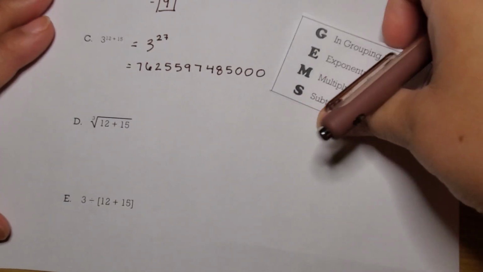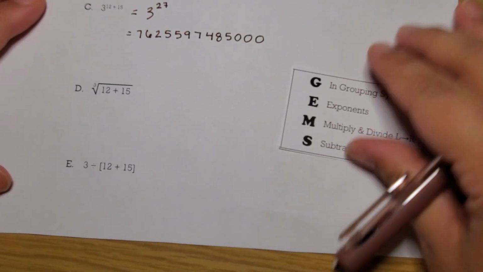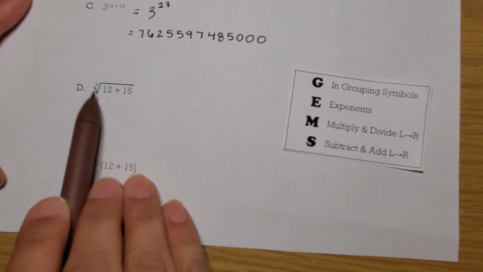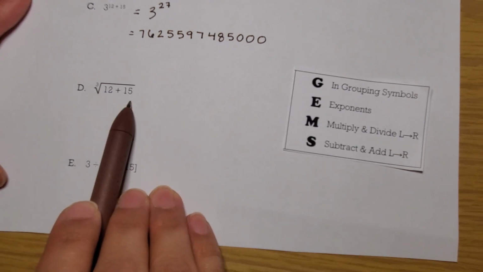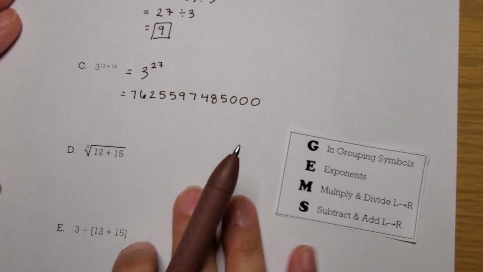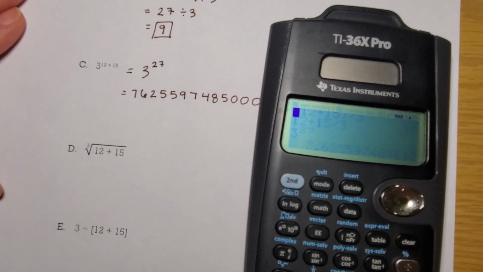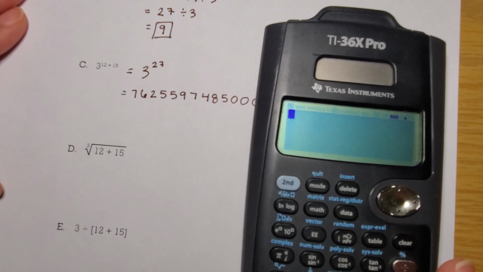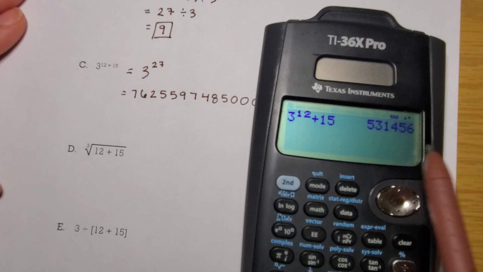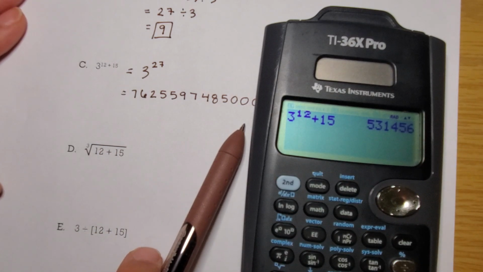All right, let's go ahead and do this next one. Now this next one has a cubed root, and the 12 and the 15 are grouped underneath. Oh, actually, no, I'm going to back up, because I wanted to check this on my calculator. So I'm going to type this into the calculator wrong first, and let's see if we know why it's wrong. So let's say I have 3 exponent 12 plus 15 equals, and that is not the same. It's a big number, but it's not the same as this big long one we got here.